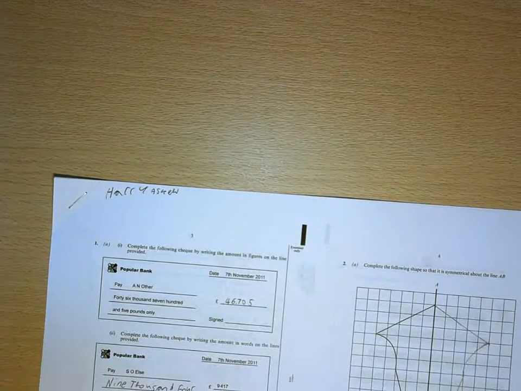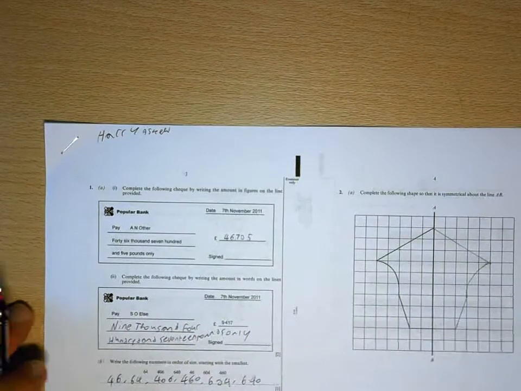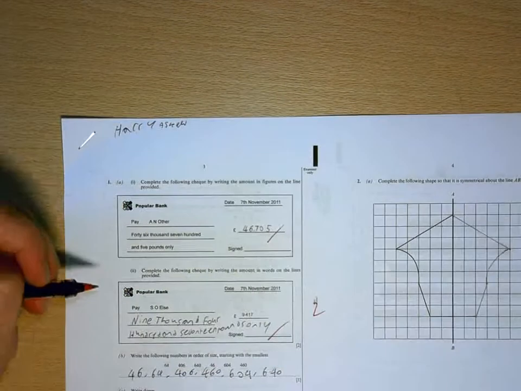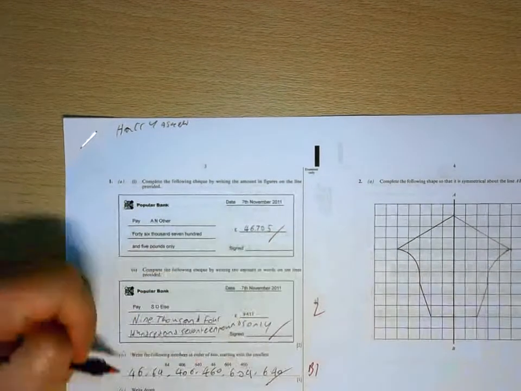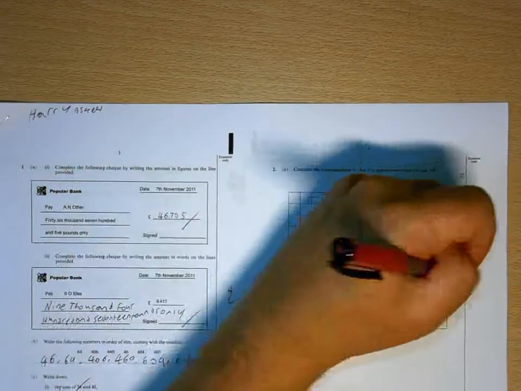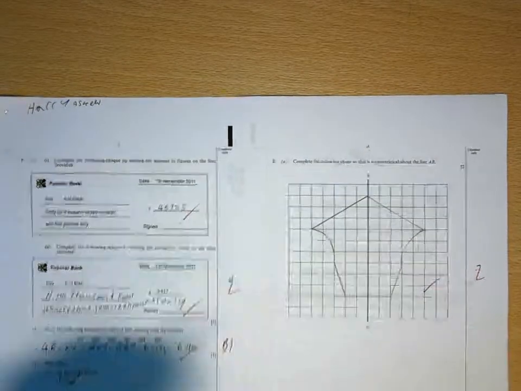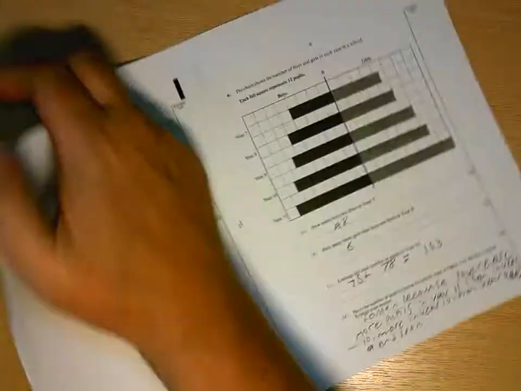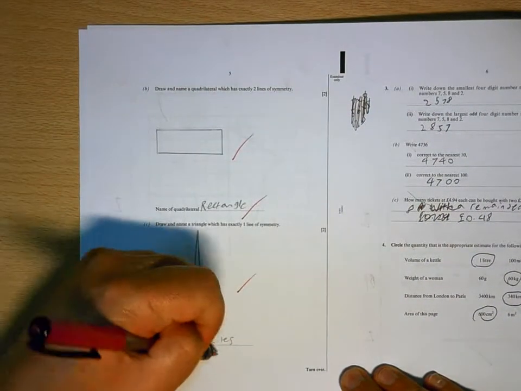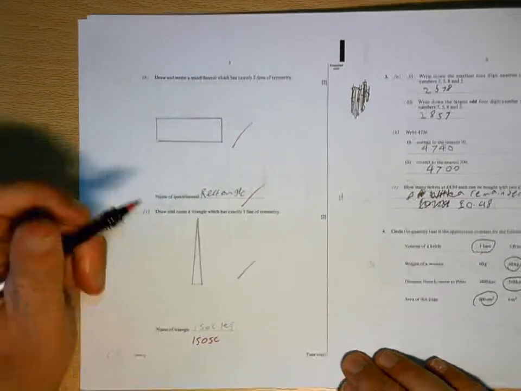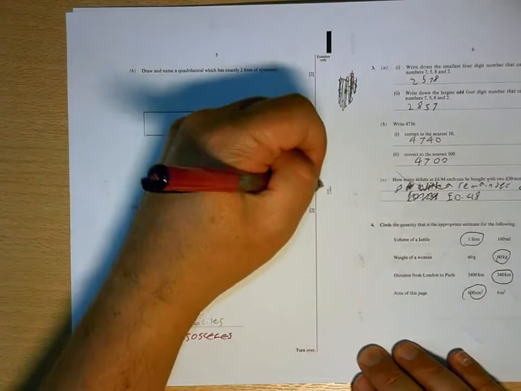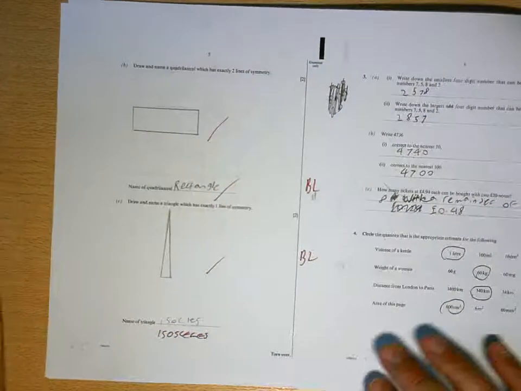Right then, Harry, 27 in the last paper. Let's see if you can improve this time. Perfect start. 7 out of 7 for the first page. Good, good, good. Spelt it wrong. I've got to spell it myself now. Isosceles. Okay, so you will get all the marks for that.